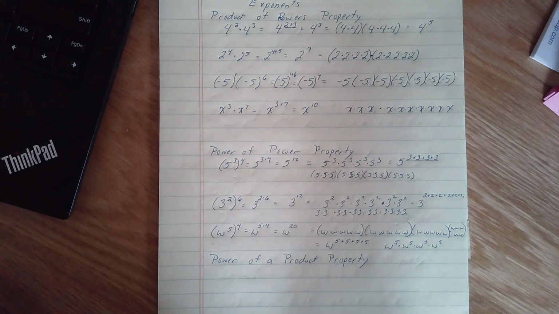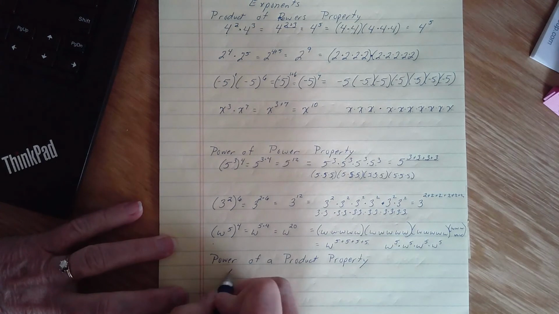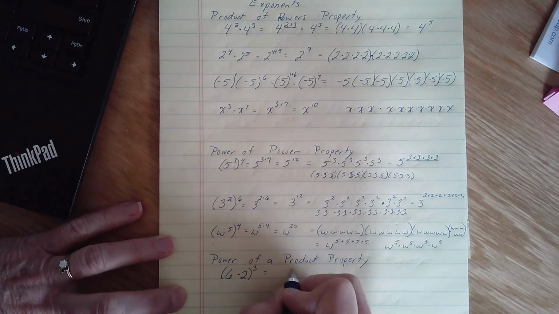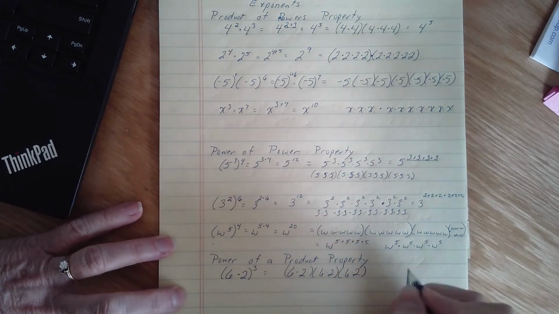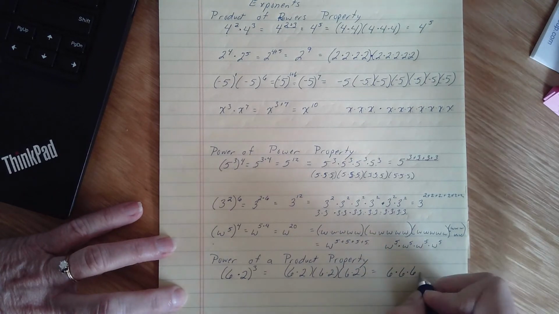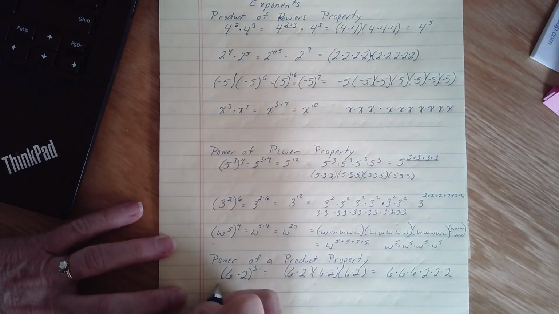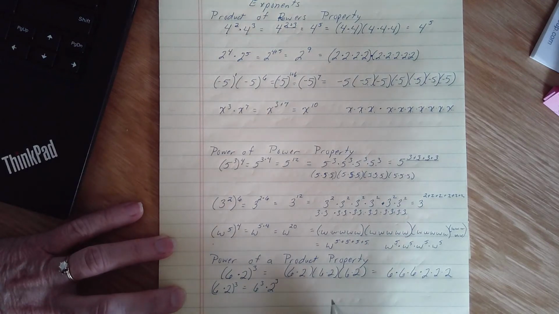Okay, let's take a look at our very last power. It's the power of a product. It's actually probably the easiest once we look at it a little bit carefully. So if I've got 6 times 2, that quantity to the 3rd power, that would be 6 times 2 times 6 times 2 times 6 times 2, and I'm going to regroup. That would be 6 times 6 times 6 times 2 times 2 times 2. So 6 times 2 to the third equals 6 to the third times 2 to the third.